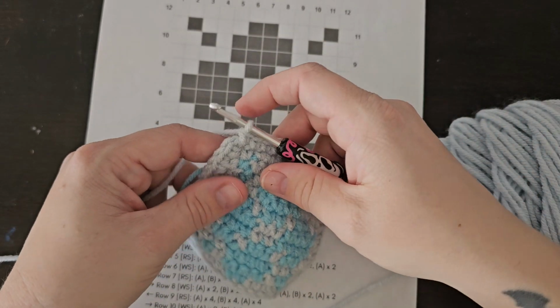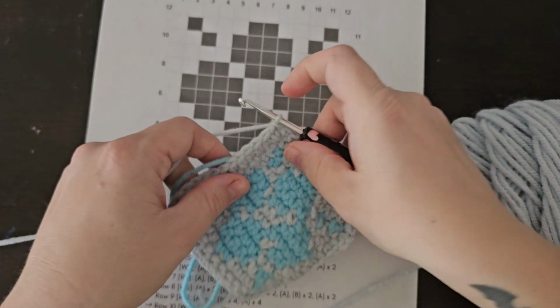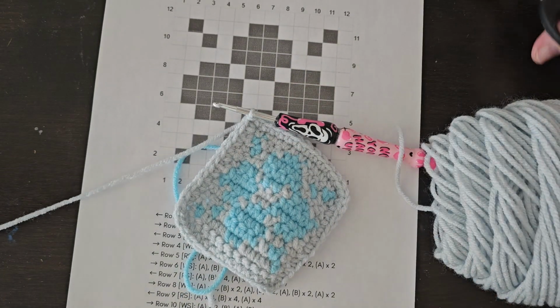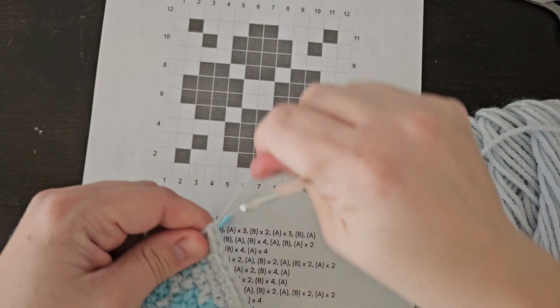Okay, there's 12, and then we're just going to slip stitch right here into the corner, cut a long piece if you're going to attach a bunch together, and pull through to tie off.